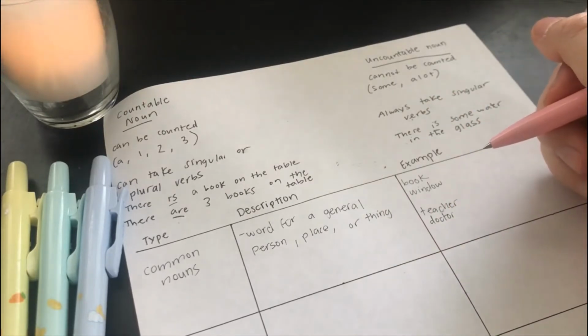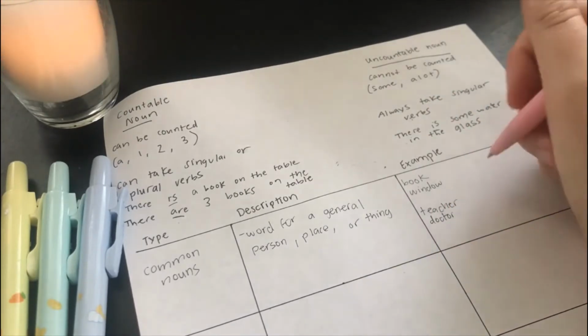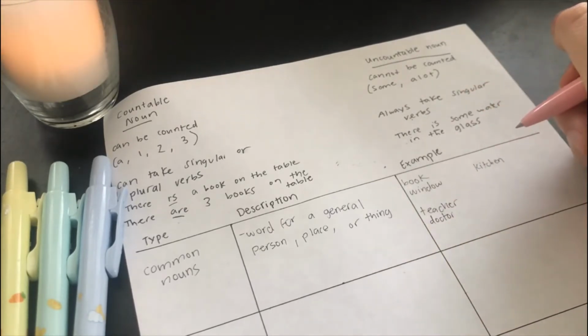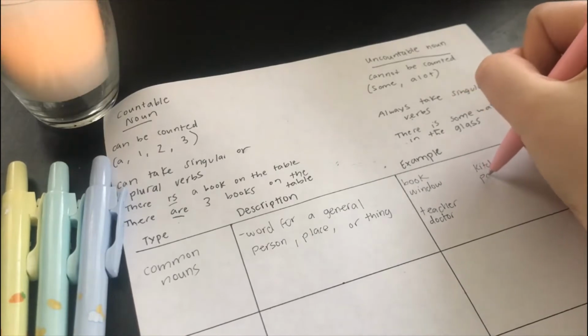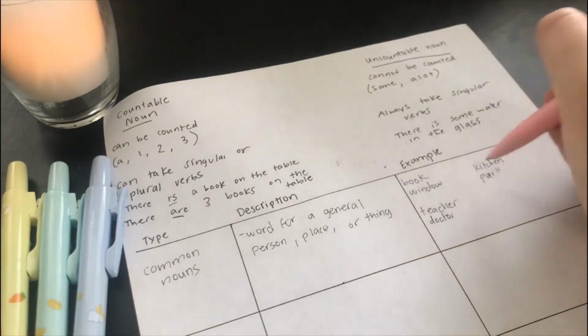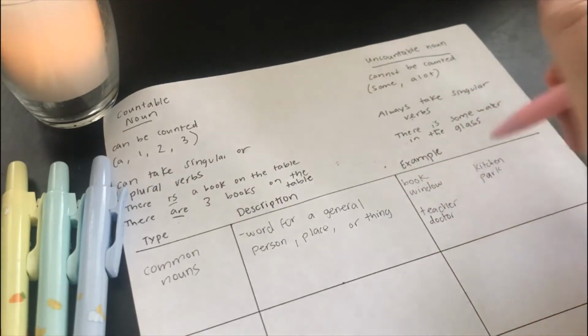And we can also have a general place, a kitchen, or a park. So the reason these are common nouns is it's like any book, any teacher, any park, right?